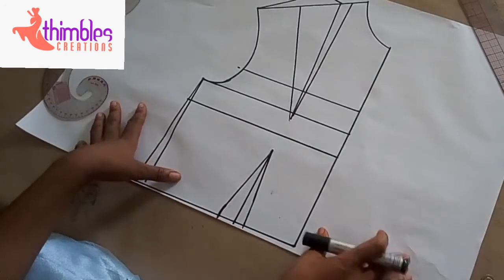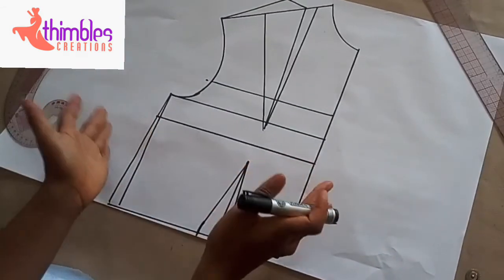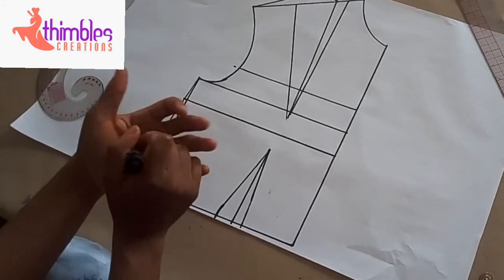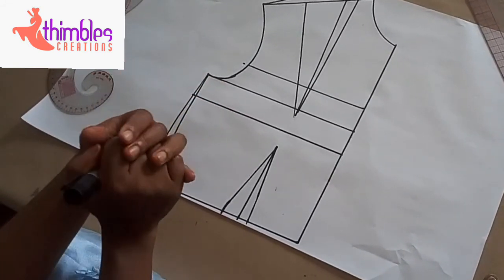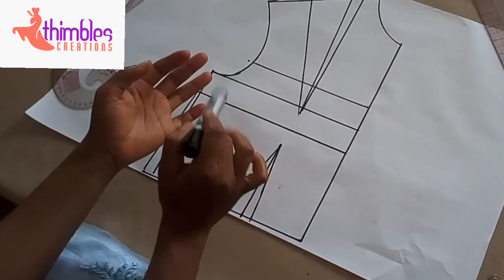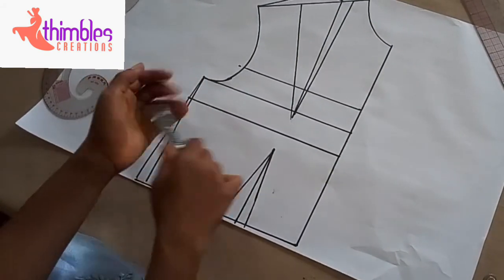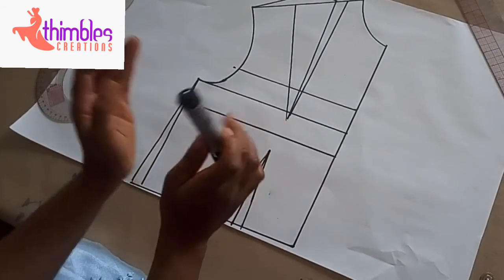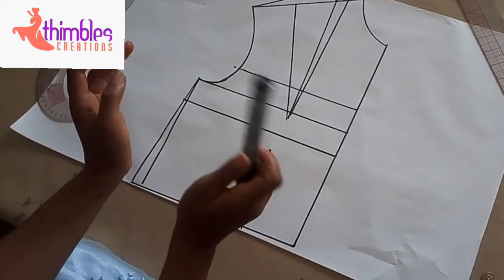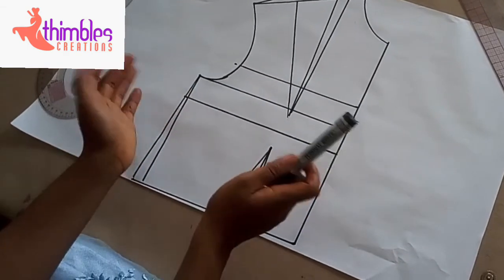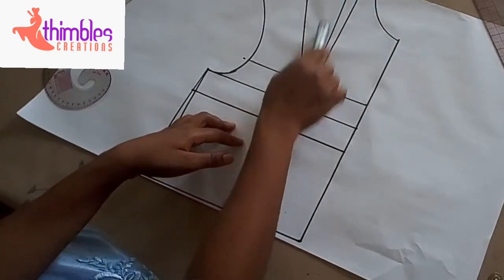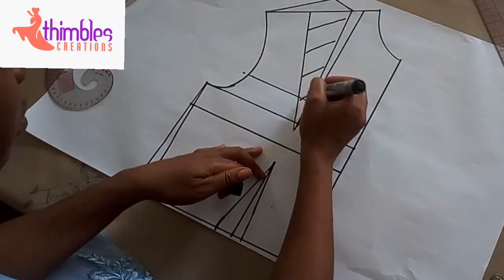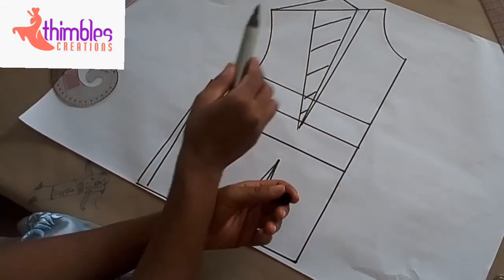Okay, so this is the front basic bodice. Yes, this is our front bodice. So first I want us to know that our darts can be moved into six basic parts of the front bodice, that you can have the dart fullness on six basic positions. The first is the shoulder. Now look at it here. You see this, the pattern has already positioned the darts at the shoulder.